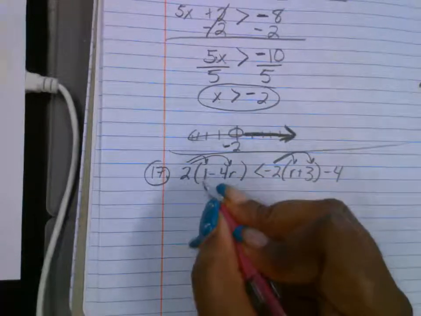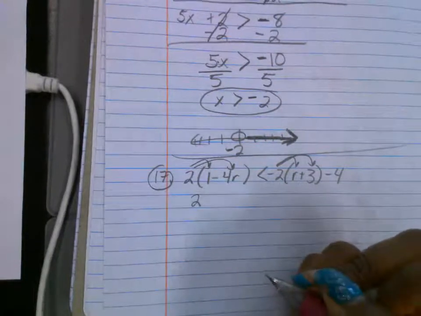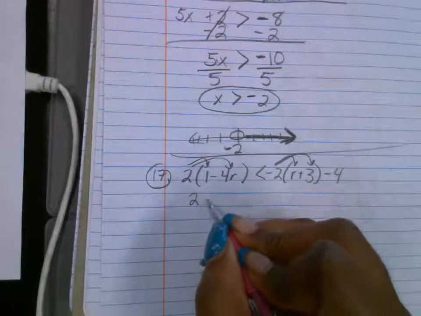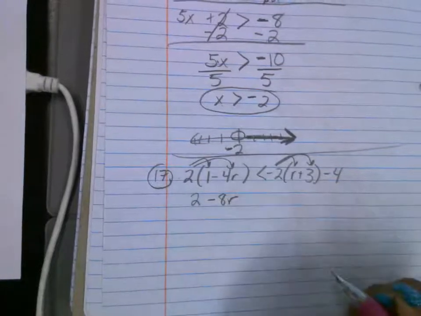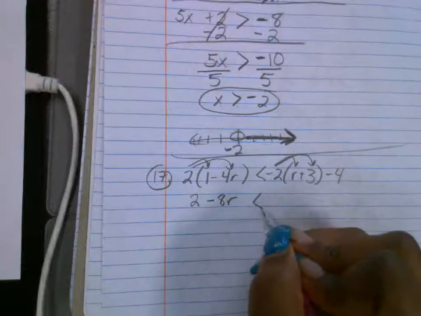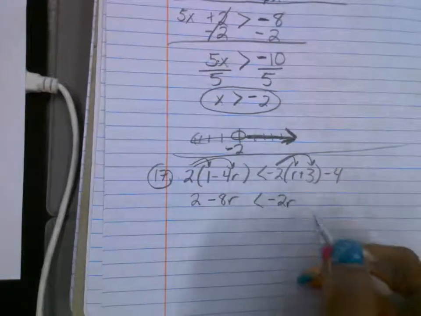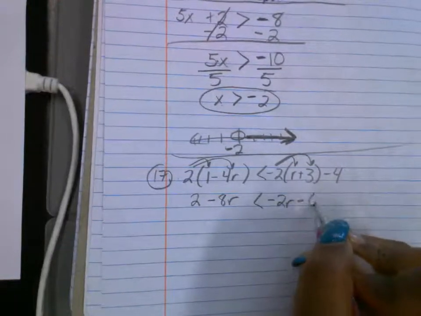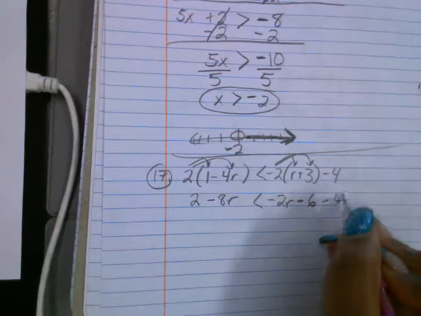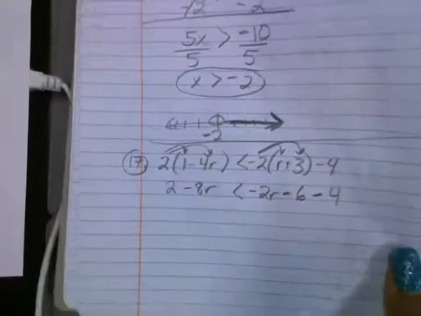All right, so here this gives you 2. Here this gives you a -8r. Here this gives you, bring this down, a -2r. And here that gives you a -6. Bring down the -4. I hope you got that right.